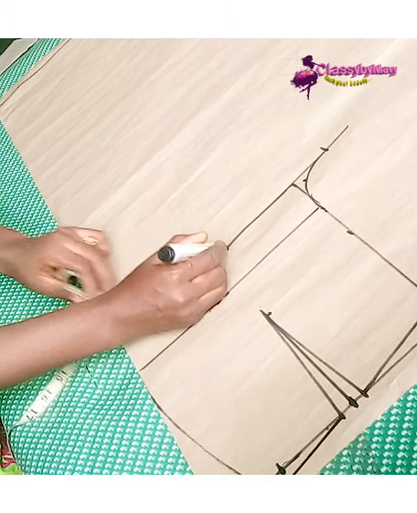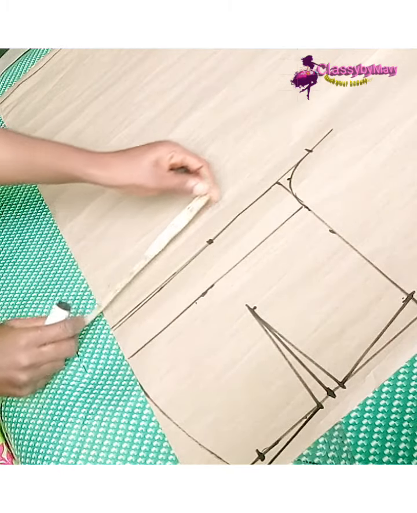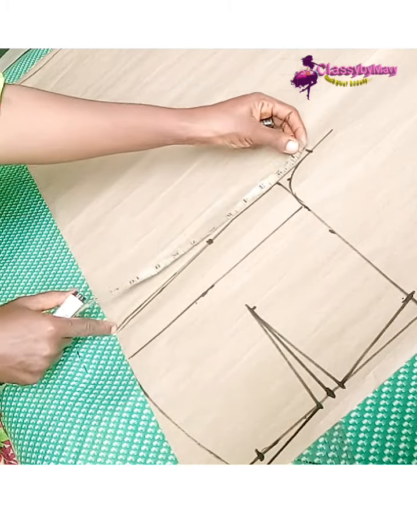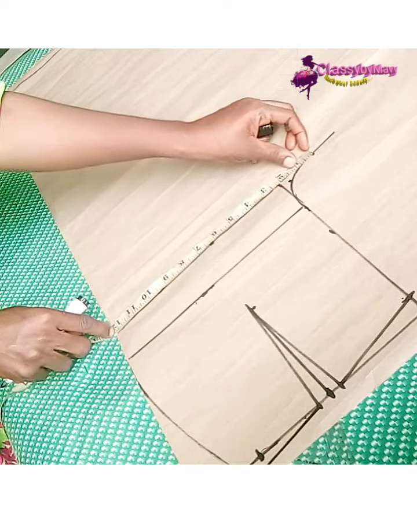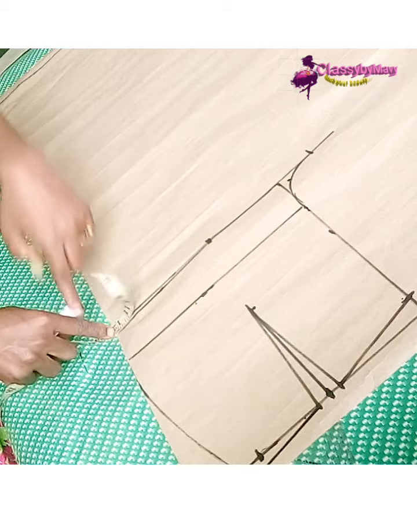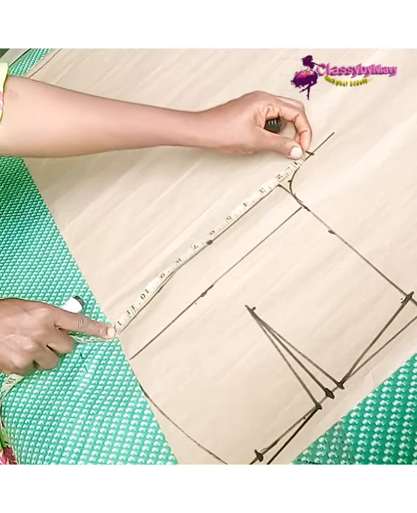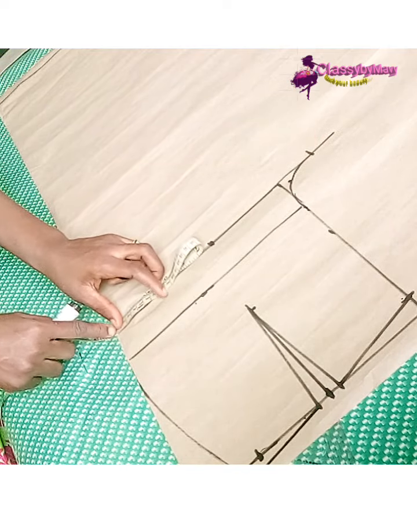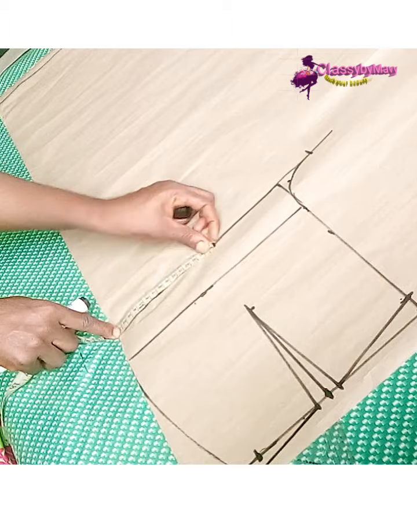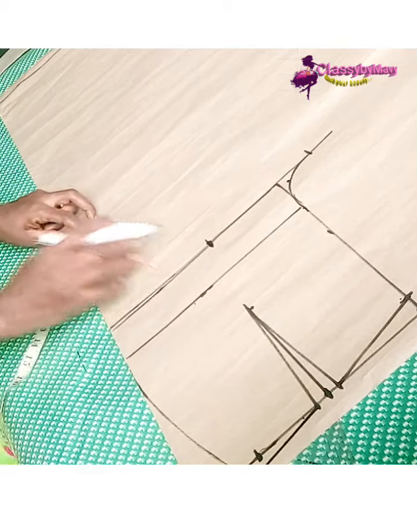Okay, so this is our midpoint. From here to here, we divide it by 2. From our starting point to our crotch extension, we divide by 2. The midpoint is our crease line. Can you see? This is it.